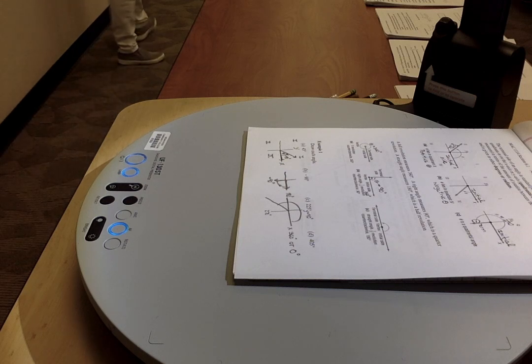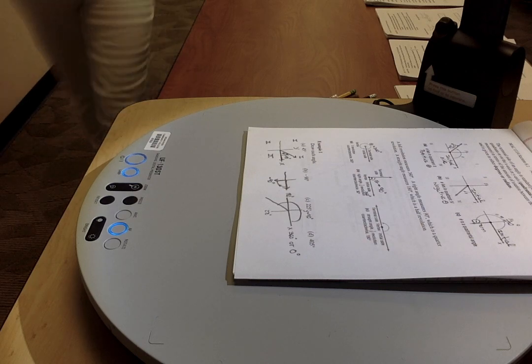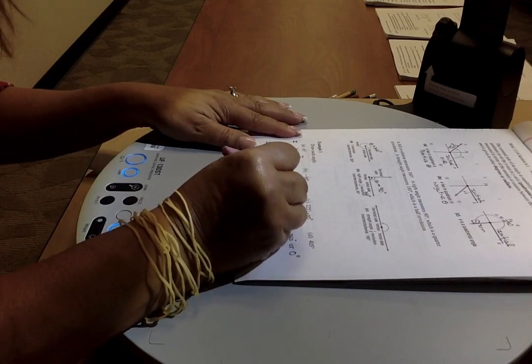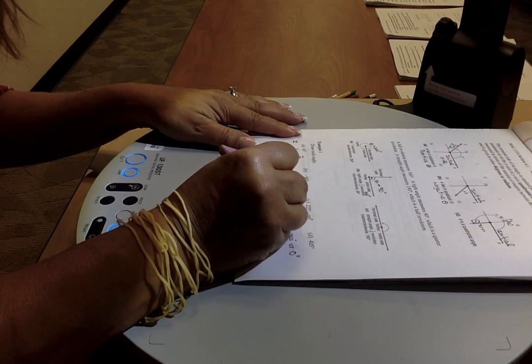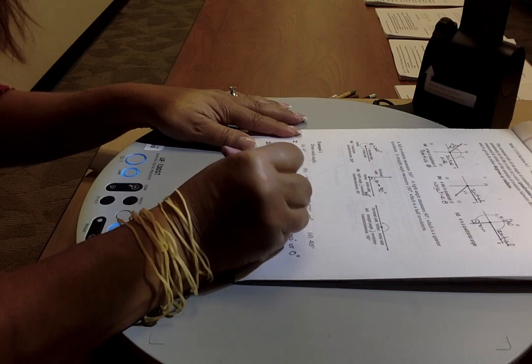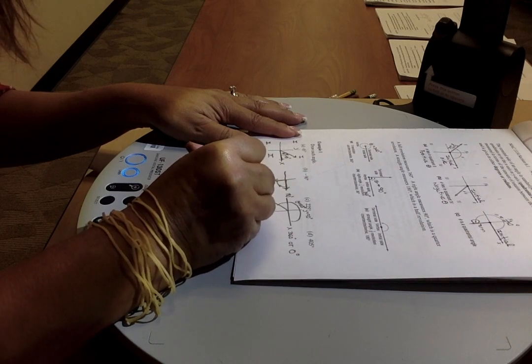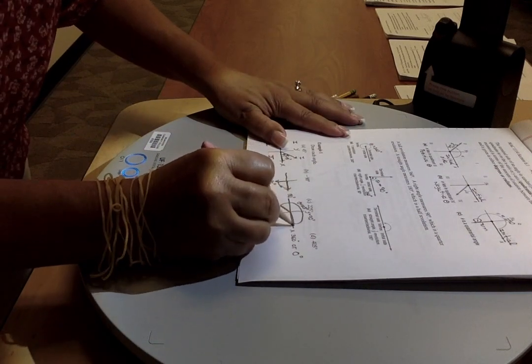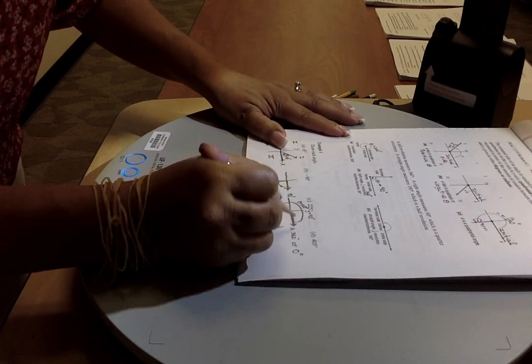So what you're going to do is label this whole thing until I stopped, called theta. We went 225 degrees all the way until we stopped right here. This was the arm that stayed fixed to the x-axis.